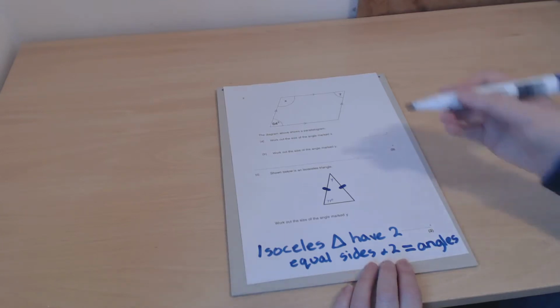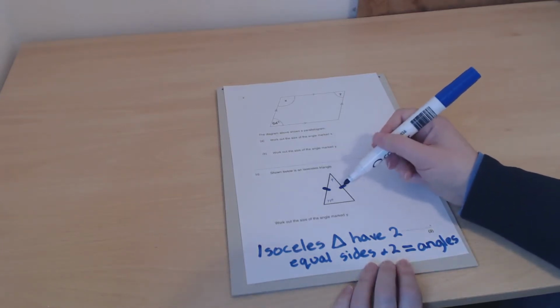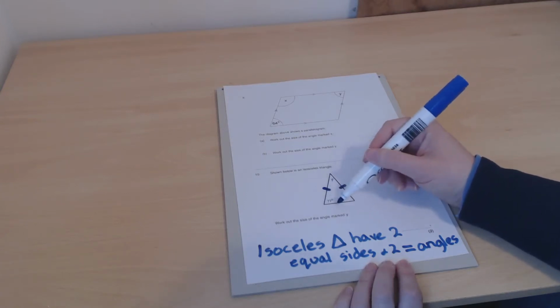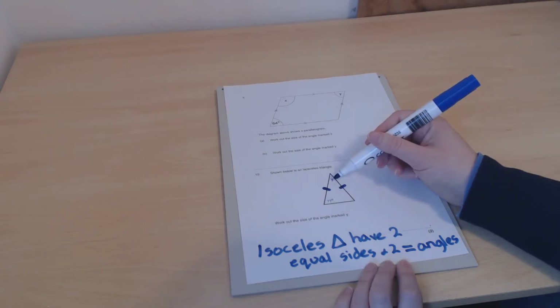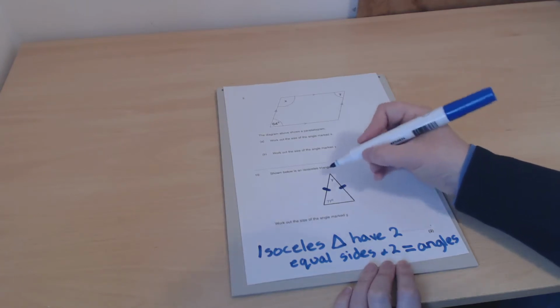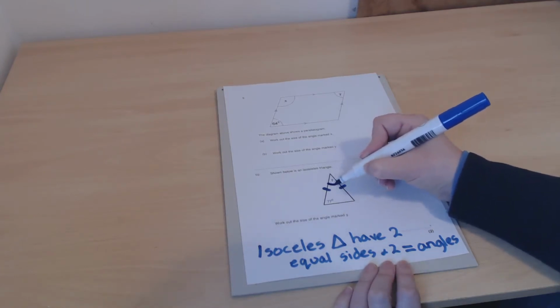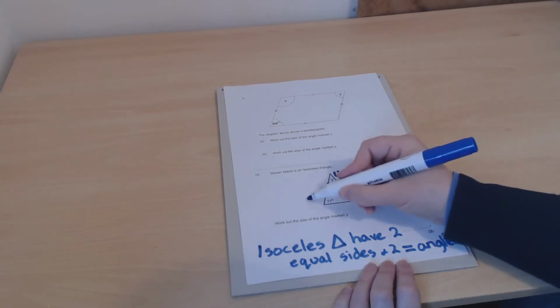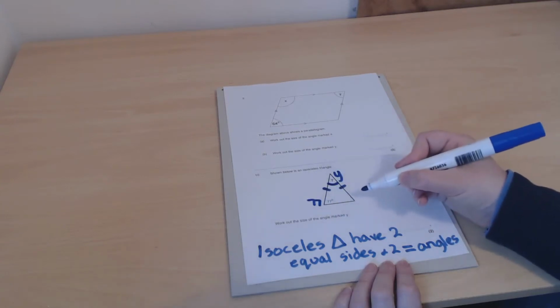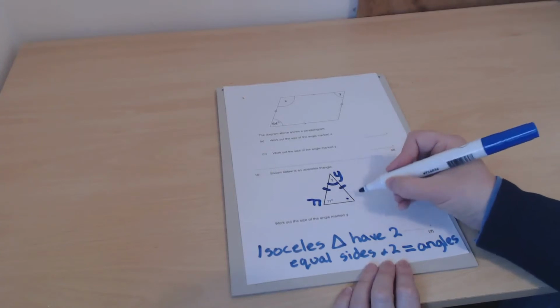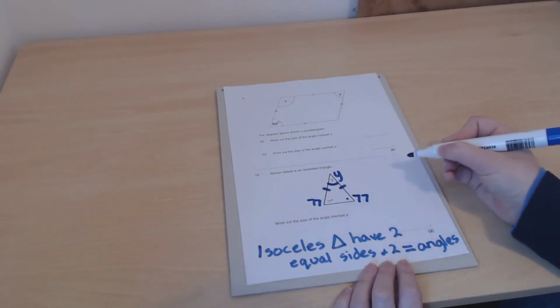Okay, so the two sides that are equal are kind of pointing out where the two equal angles are going to be. So this one is kind of the odd one out. I think you can see that this one is a different size to these two. They've asked us to work out what this angle at the top is, which they've called y. They've told us down here that this one on this side is 77. Because it's an isosceles triangle, we know that this one here is also 77.